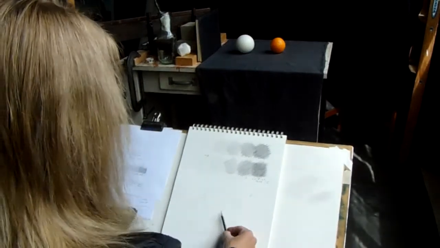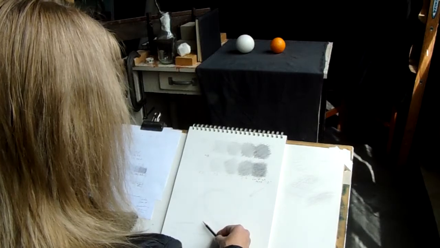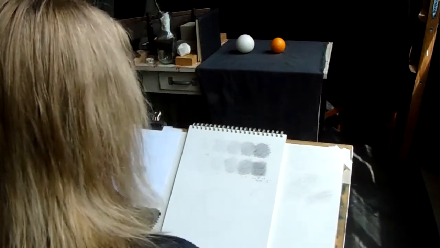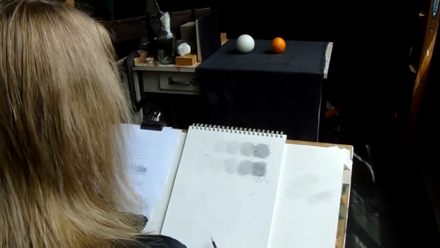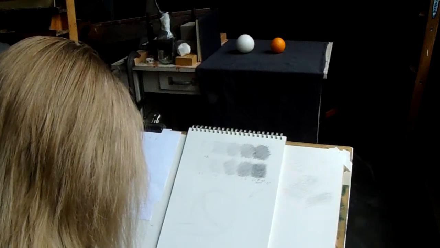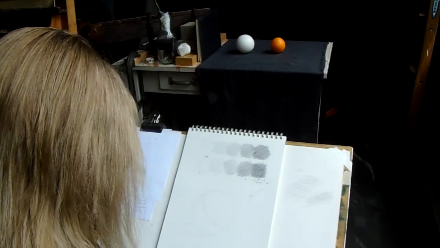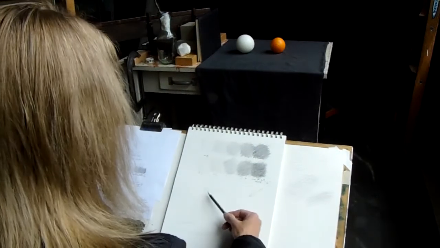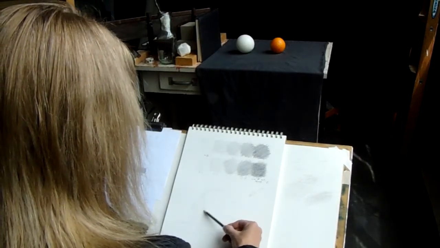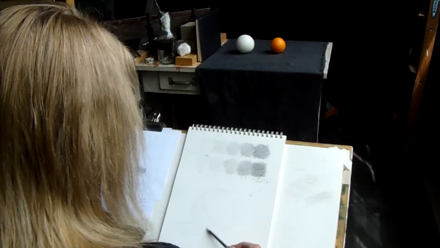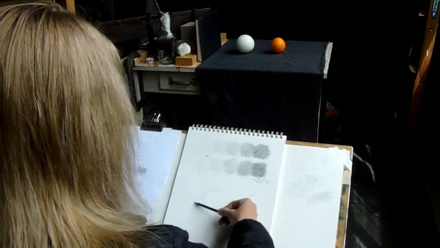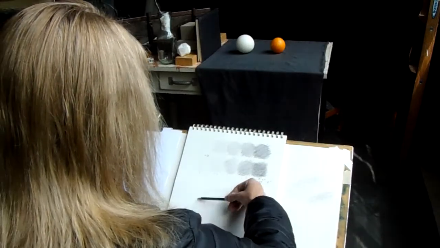Now that I've identified these two areas, the light and the shadow side, I'm going to lay in the value of the shadow side in value 4 with the 4B pencil. And we're going to start by using parallel diagonal lines, because remember 4 is our crosshatch, right? All right, now I'm going to start crosshatching.